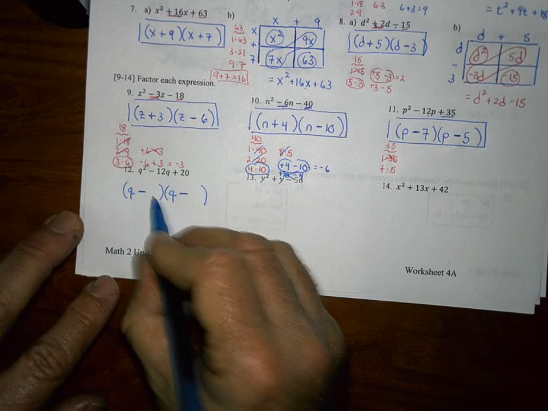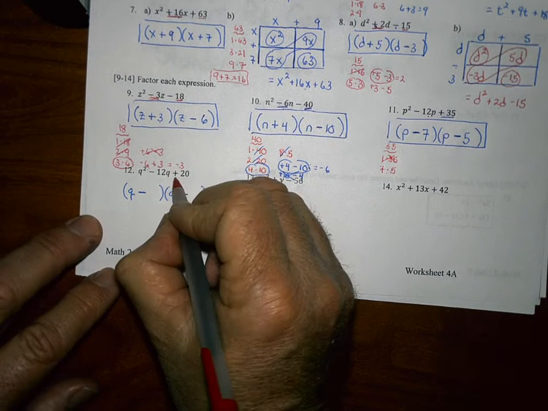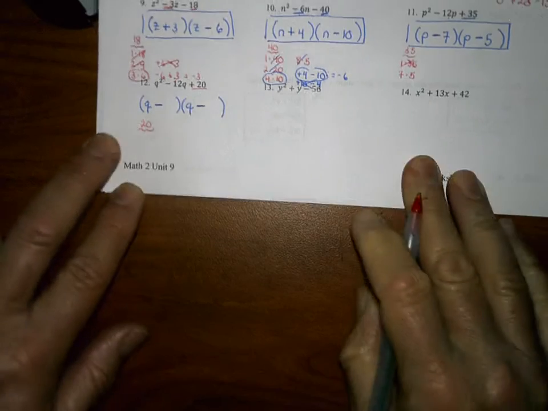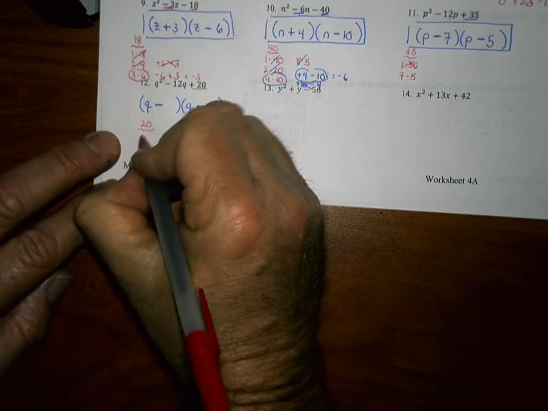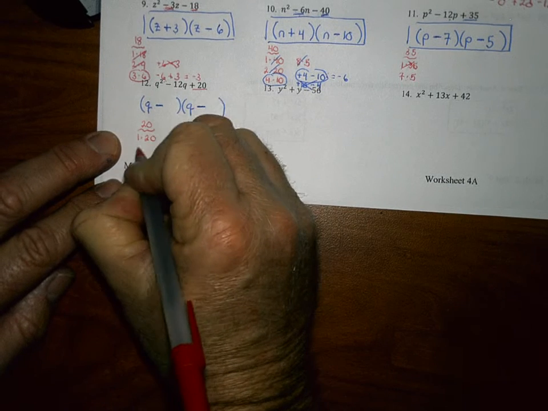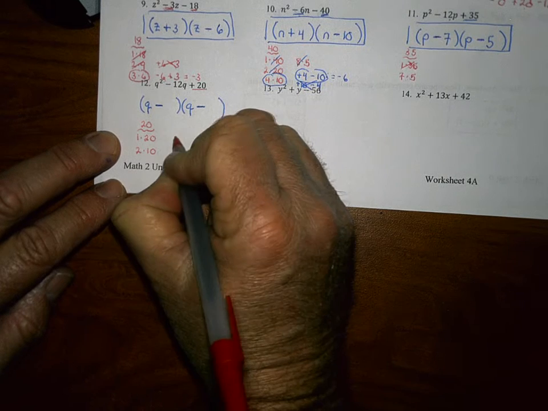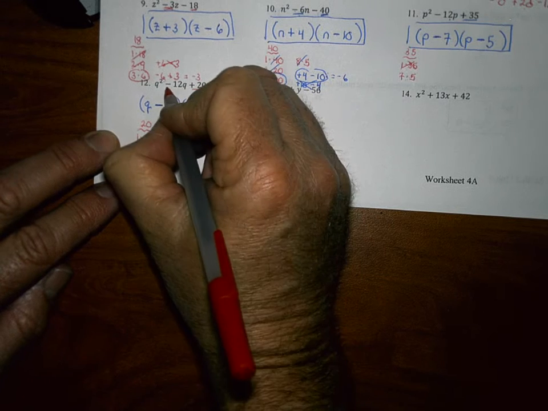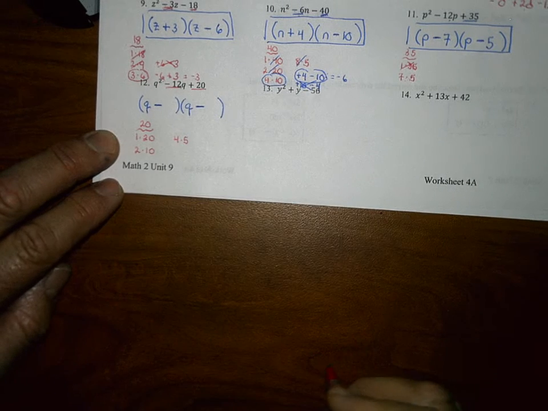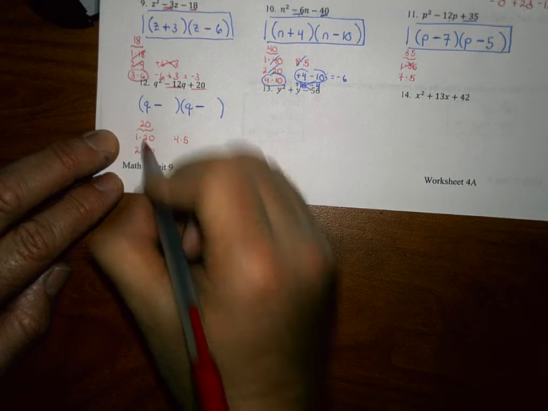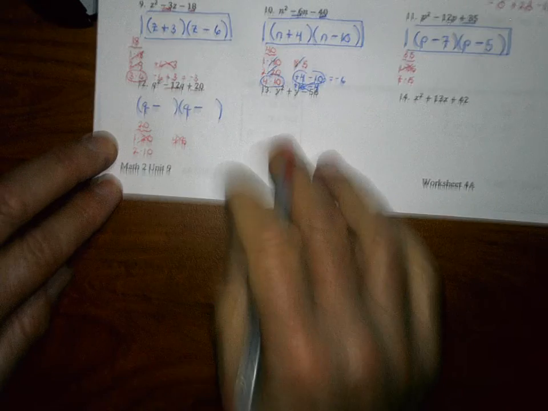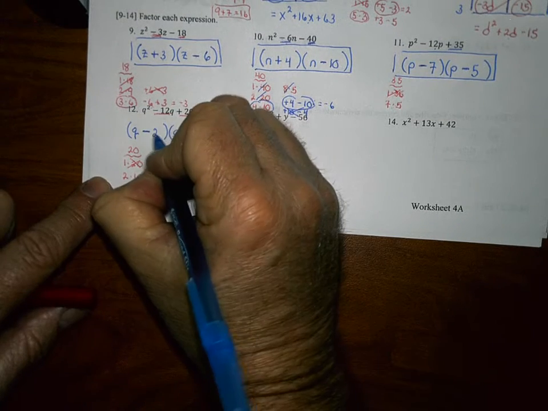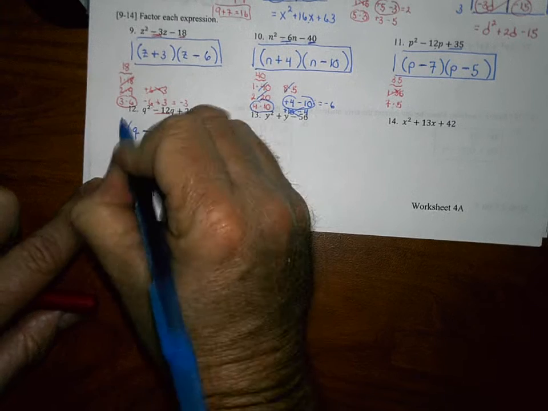Now I have to do a little bit of math. So I take a look at my last term, which is 20, and I'm going to write down the list of pairs of numbers that multiply to make 20. All right, so 1 times 20, 2 times 10, or 4 times 5. Those are my choices. One of those pairs is going to have to be able to put together through addition or subtraction to make 12. Okay, well, obviously it has to be the 2 and the 10. And since my factors say they both have to be negative, I just have q minus 2, q minus 10. So there's my factors for number 12.